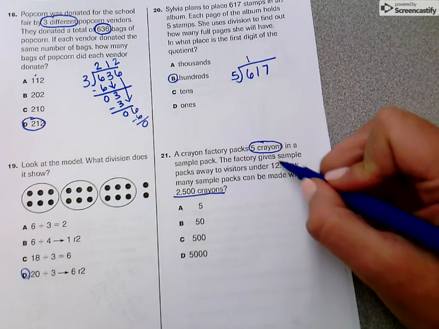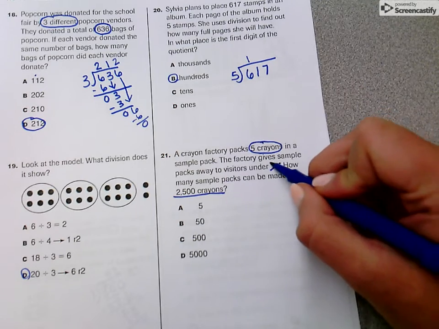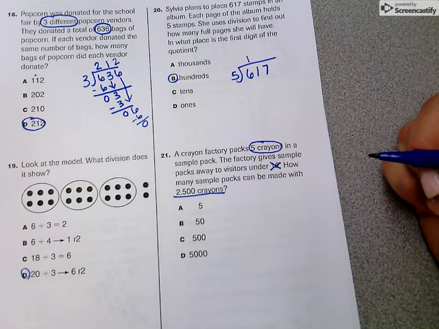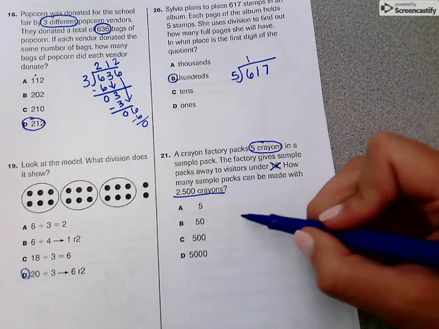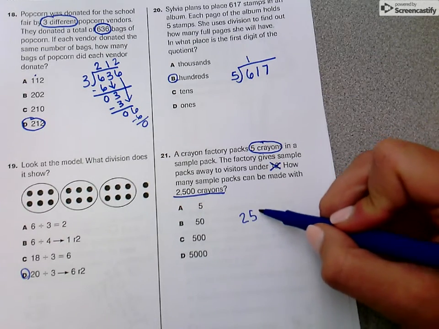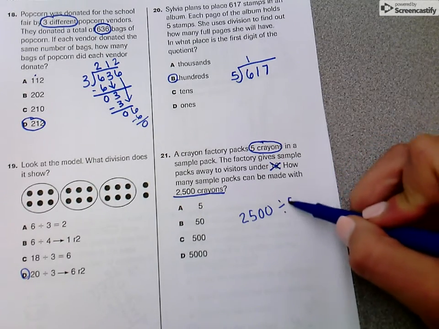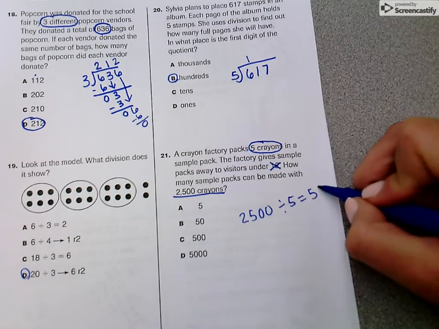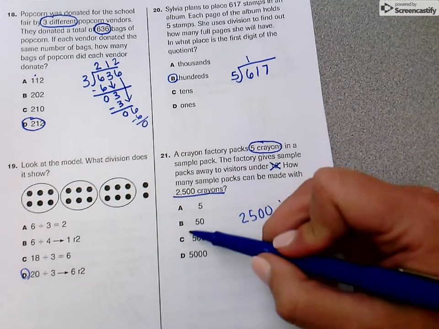Visitors under 12 has nothing to do with this. It's just a number being thrown in there to confuse you. So if you can do simple division, because you know that 25 divided by 5 is 5, and add 2 zeros. It would be C.